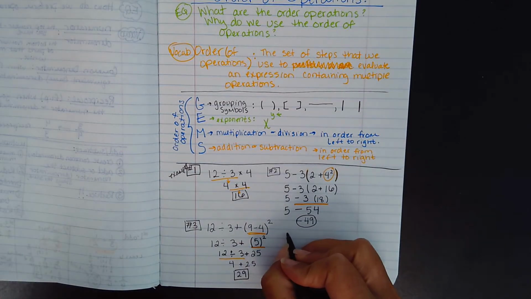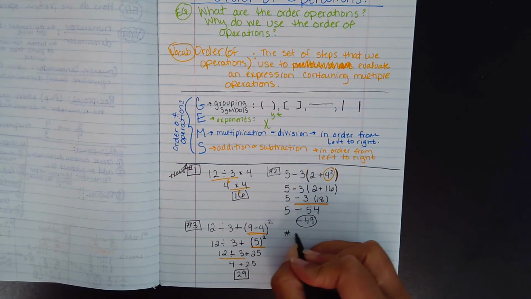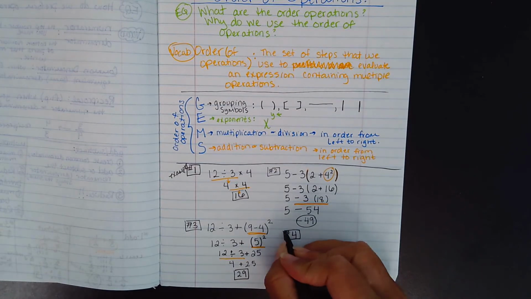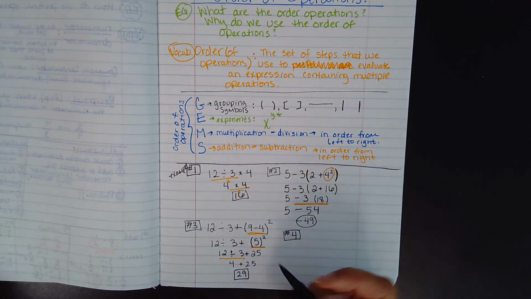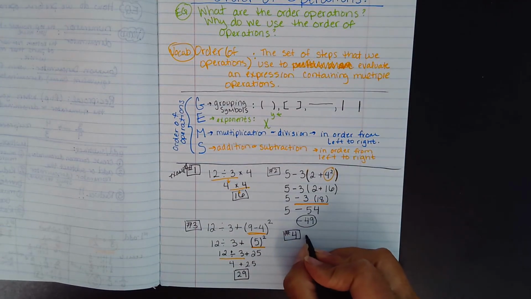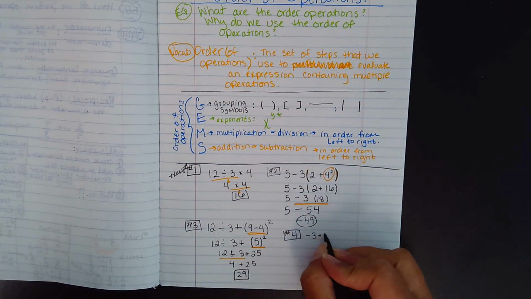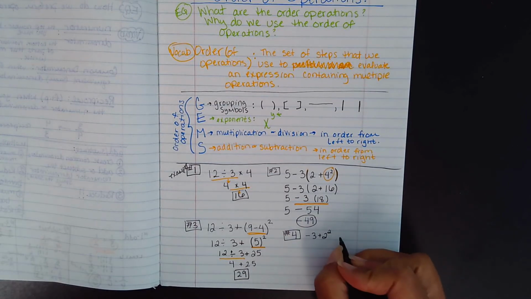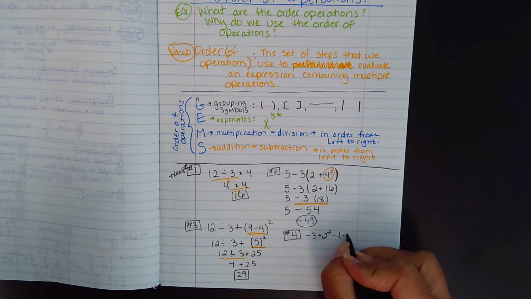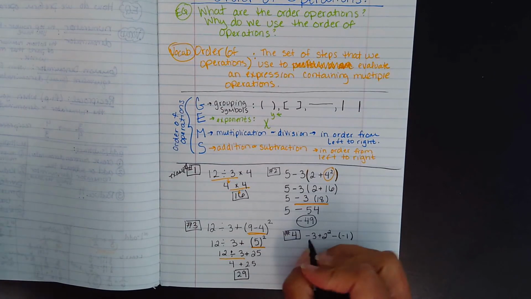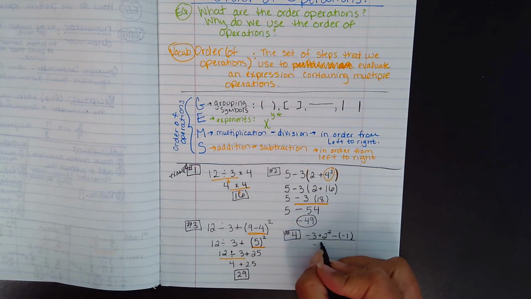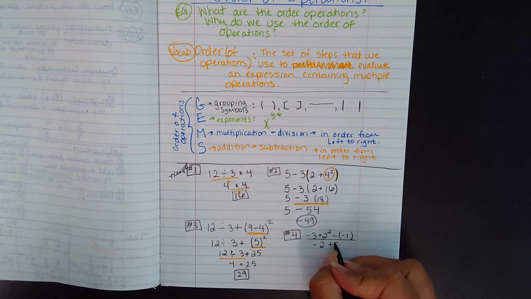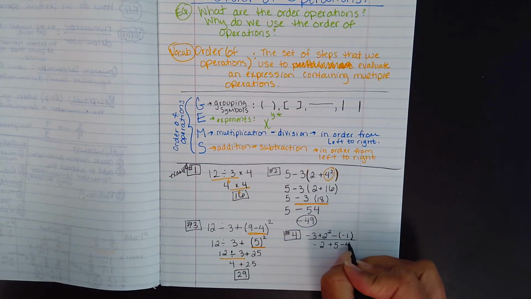Example number 5. Hopefully I can, or number 4, sorry. Hopefully I can fit it on this page. Okay, let's do -3 plus 2 to the second power minus -1, divided by, or over as a fraction, however you want to think about it, -2 plus 5 minus 4.